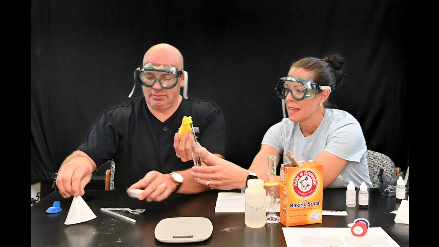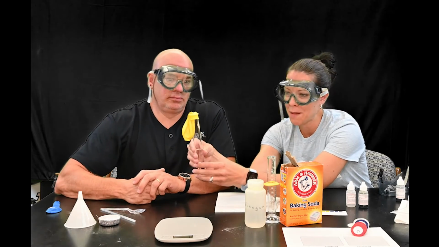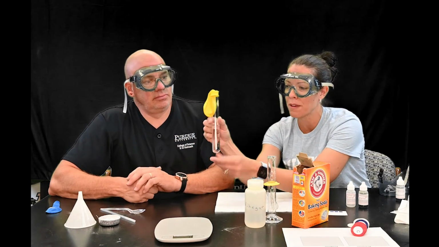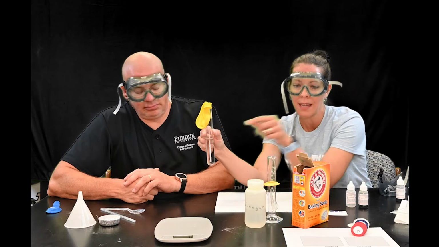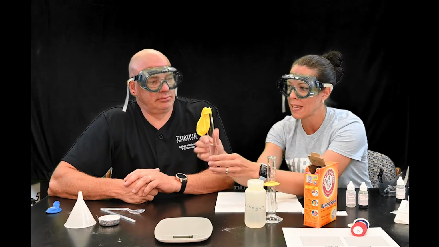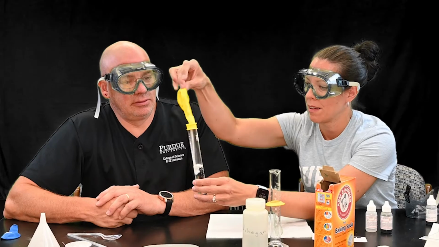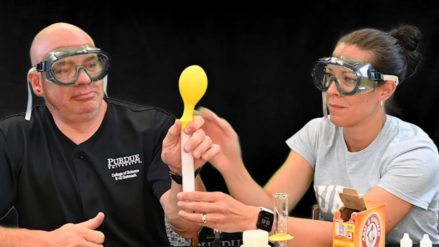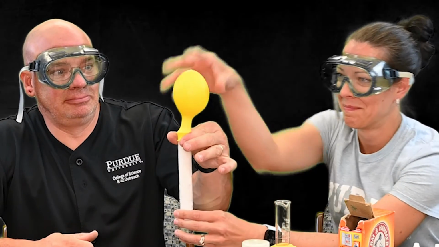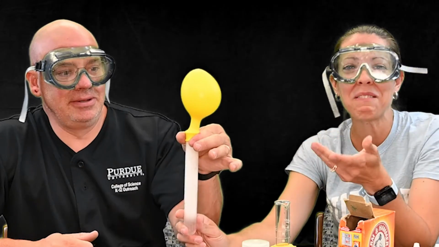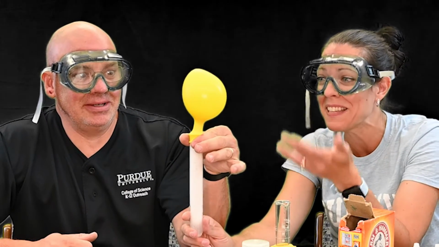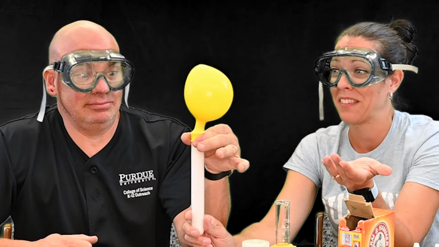So let's look for indicators that a chemical reaction is taking place. We know that the vinegar, before the reaction takes place, is clear, it's a liquid. The baking soda is powdery and it's white. And we know right away something's happening because the balloon is filling.